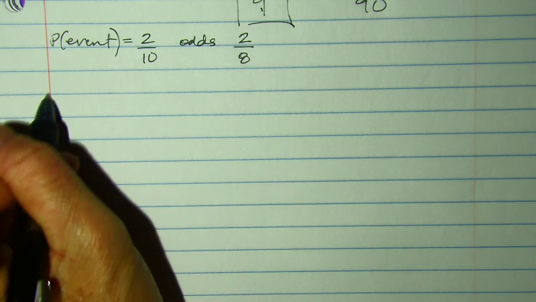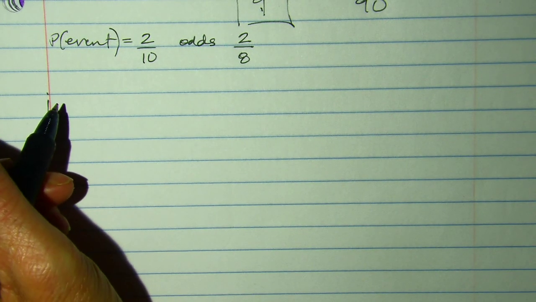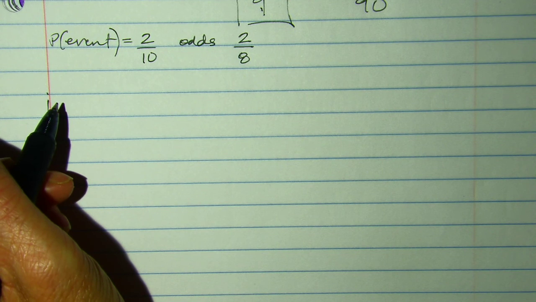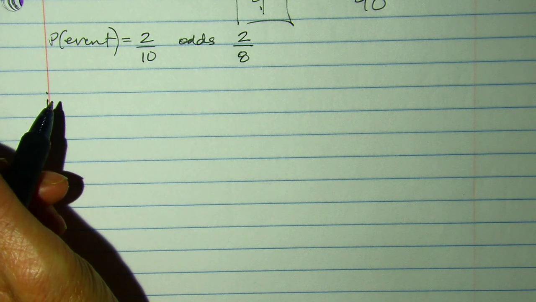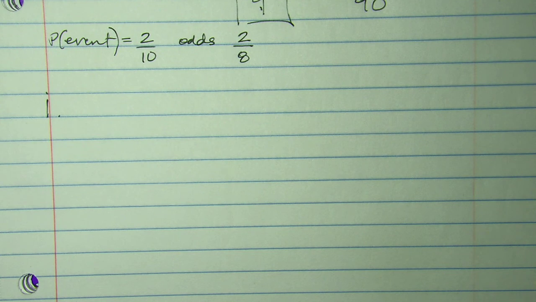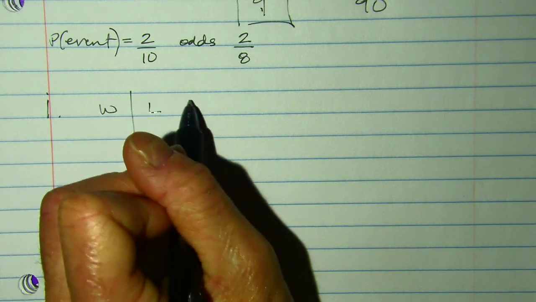Last one, they've given us a table, right? Wins and losses, and it asks us to do experimental probability for each one. And it shows us how to do this on page 394, but it has wins, losses, overtime.